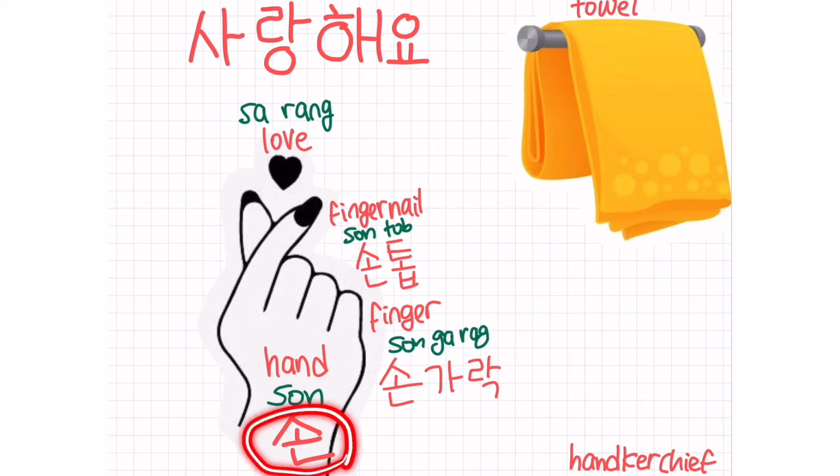Hand, 손. Finger, 손가락. Fingernail is 손톱. Next up, we have towel. Towel, we say 수건.